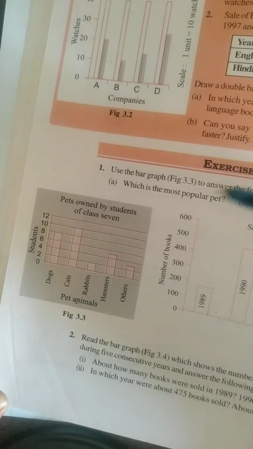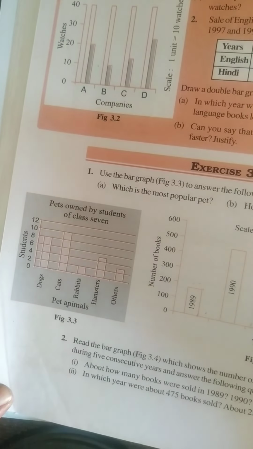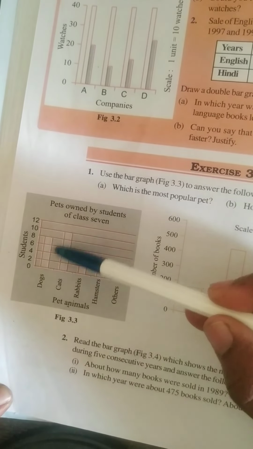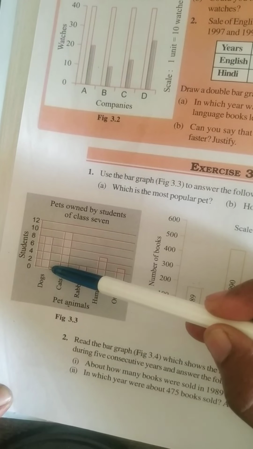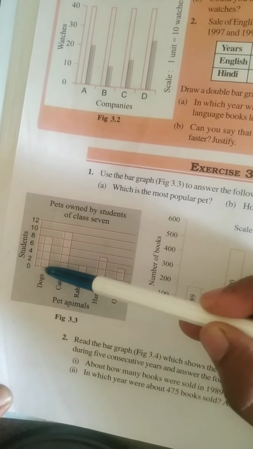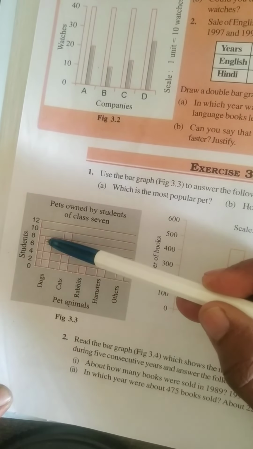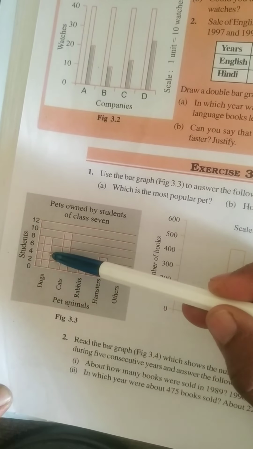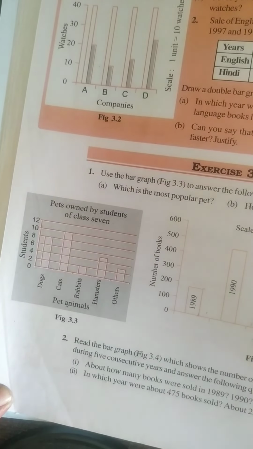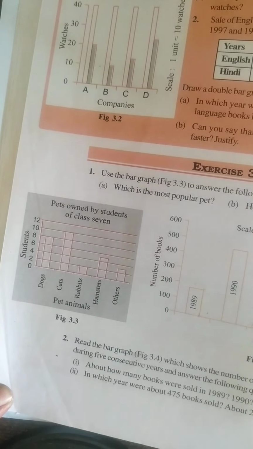But the question is not for rabbits. One more question is given: how many students have a dog as a pet? The first bar represents the number of students who have a dog as a pet animal. The top of this bar represents the number 8. I mean 8 students have dogs as a pet animal. These are the answers for the first and second question from graph number 1.